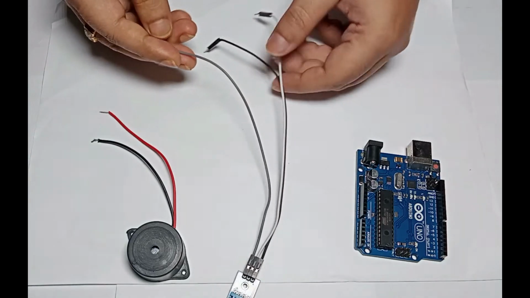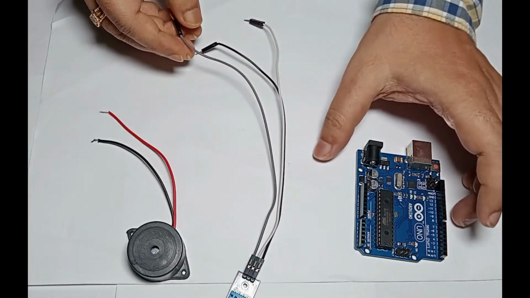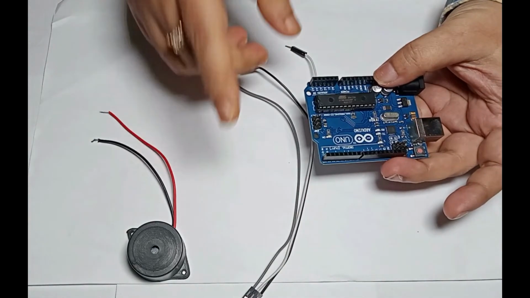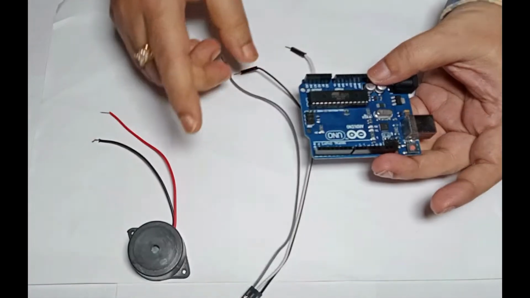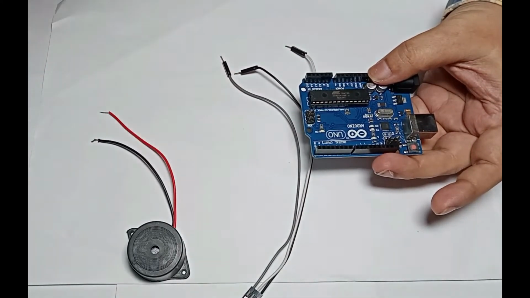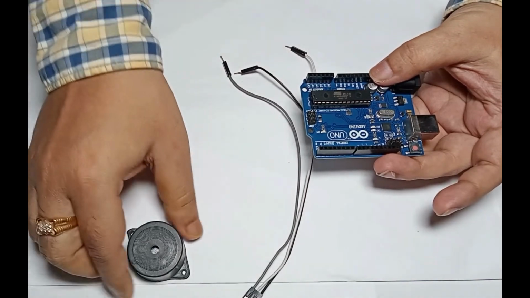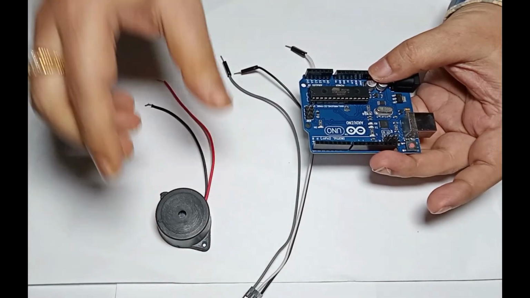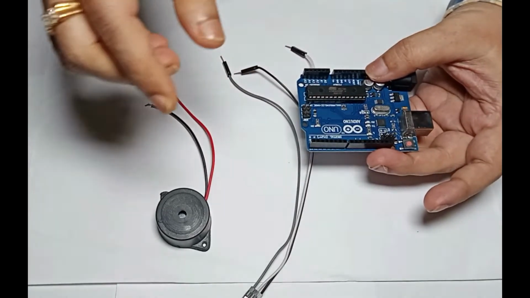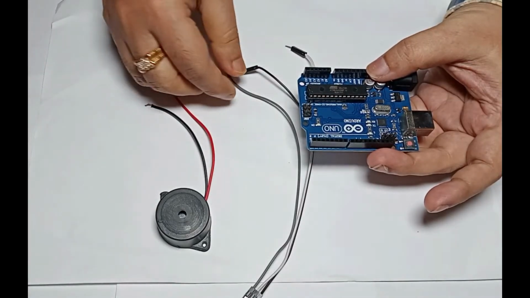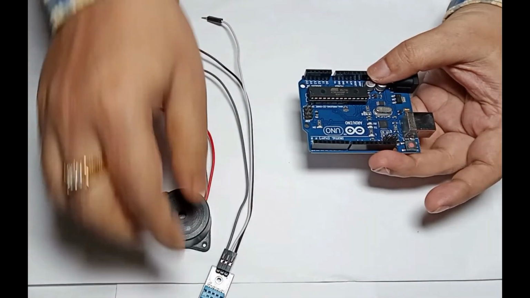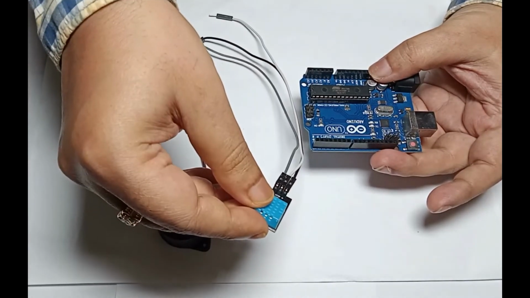Now I will connect as per the circuit diagram, but I will tell you that in the circuit diagram I have used one breadboard and one resistance. I have used the resistance to connect the buzzer, but for simplicity I will connect the buzzer directly to the port rather than through a resistance.